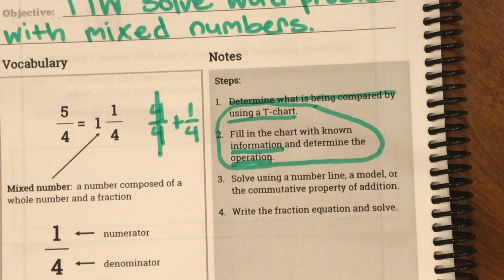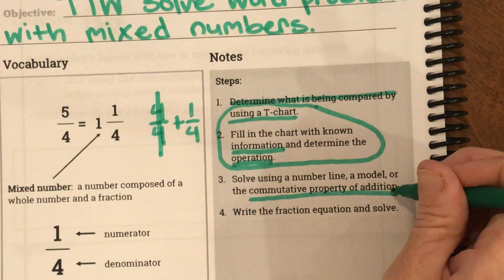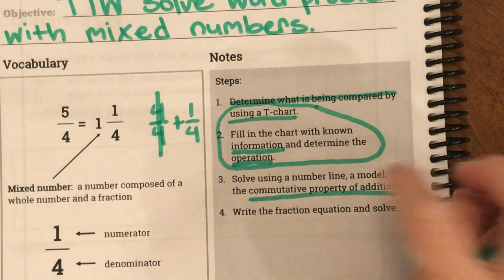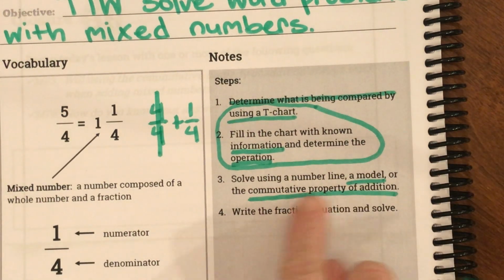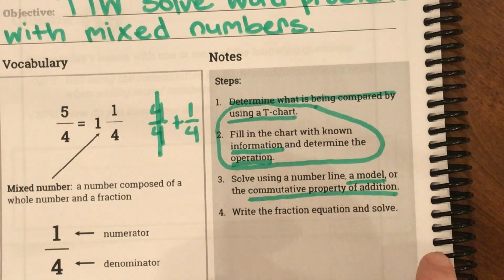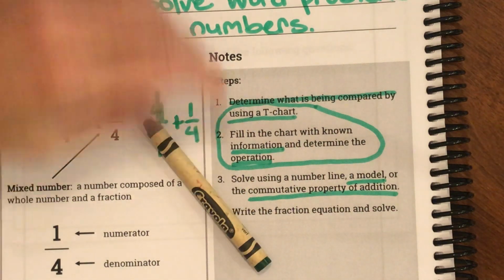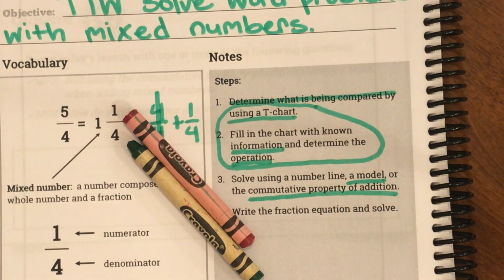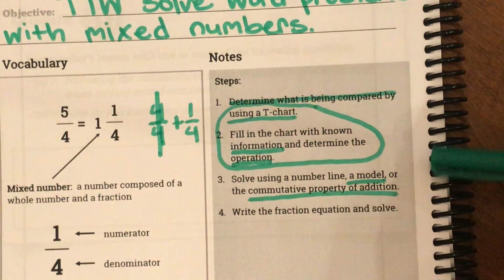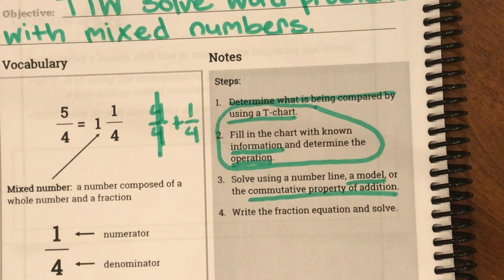Okay, then we're going to solve using a number line, a model, or the commutative property of addition. I like the commutative property of addition, but if it's a subtraction problem, we obviously can't use that. So if it's a subtraction problem, I'm going to use a model. So I'll probably use this strategy for addition and this strategy for subtraction. So you're going to want something to shade with. I have my crayons, because if I'm going to be using area models, I'm going to want something to shade with. So you might want to pause the video and grab something. Okay, then I'm going to write the fraction equation and solve. Okay, so I'm going to get started and show you what this looks like.